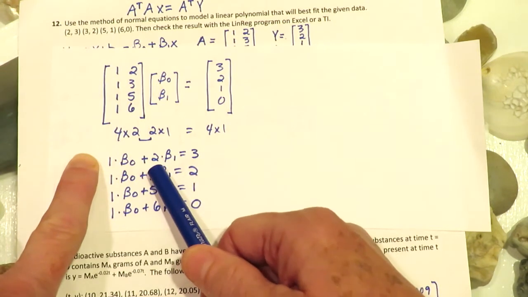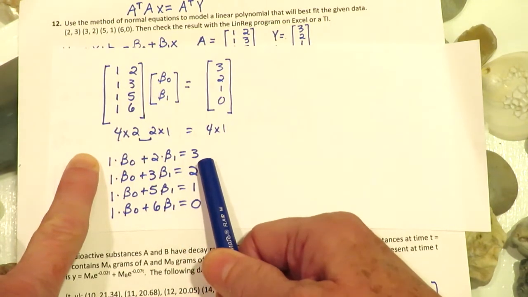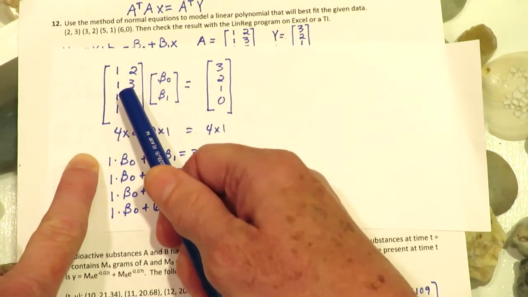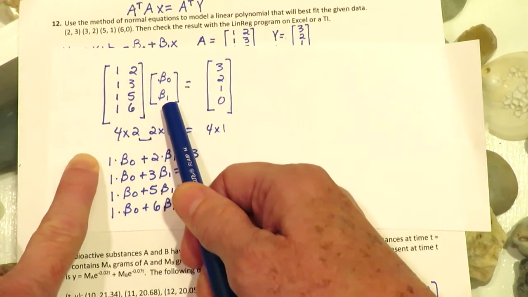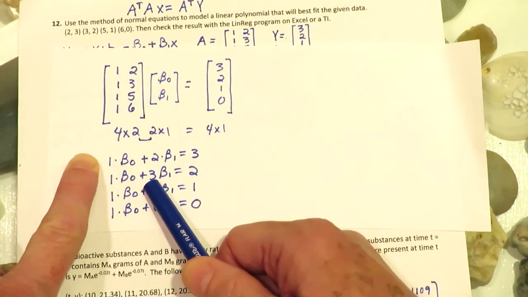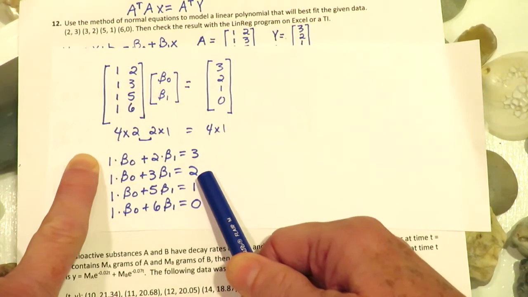So when x is 2, I want to get a y of 3. And then for the next row, 1 times beta naught plus 3 times beta sub 1, we want to equal 2. So when x is 3, we want to get a y of 2.